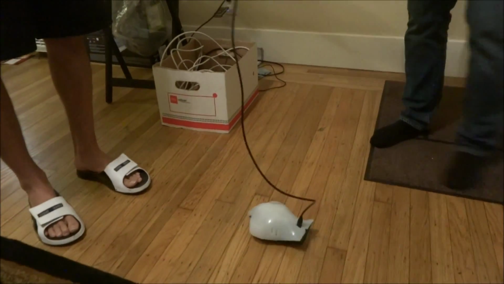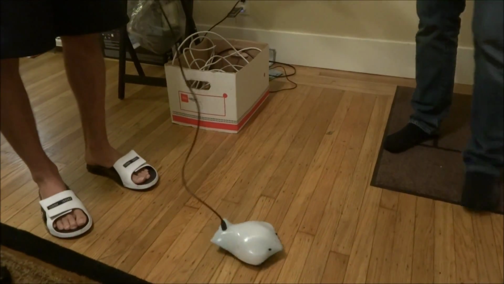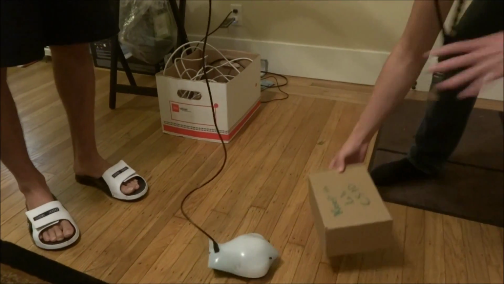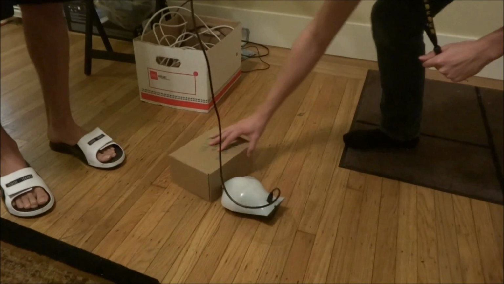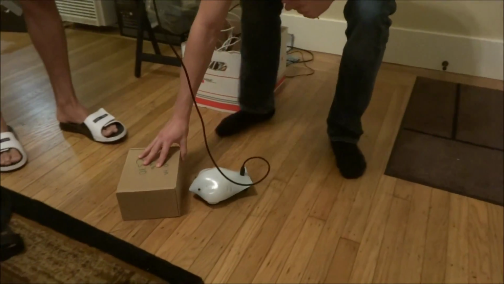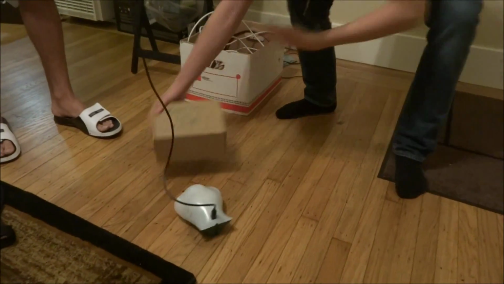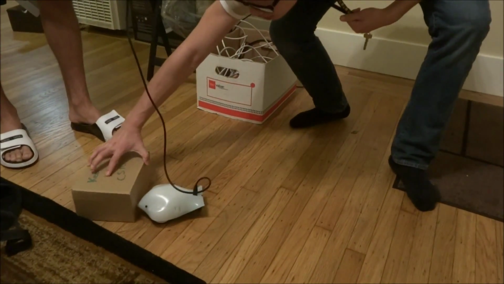This is a search for object. The Finch is spinning in 360 until it finds an object and it will follow it. Okay, here we go. As you can see, it'll stop spinning, but then when it encounters the object, it'll follow.